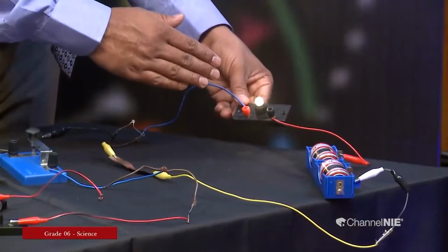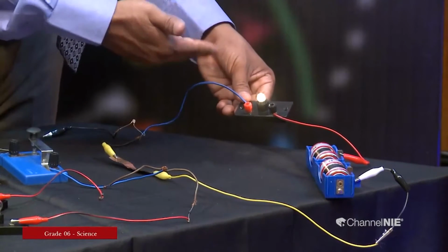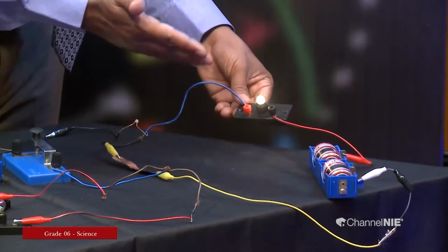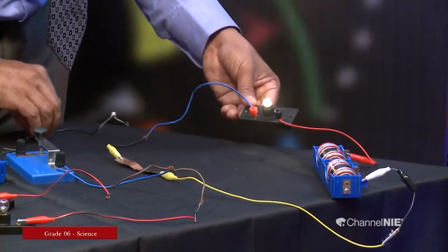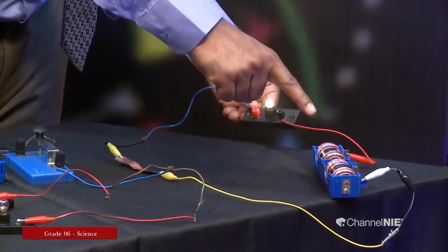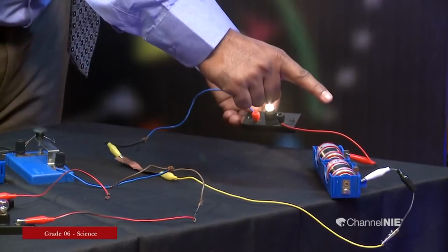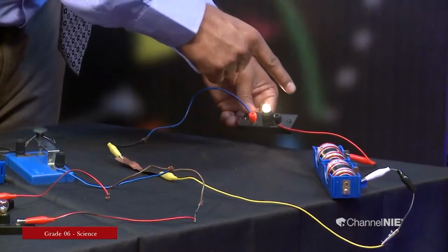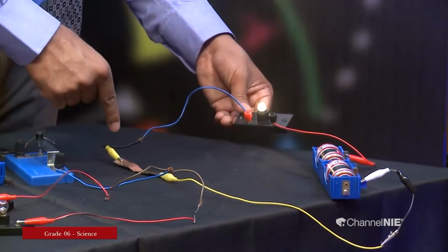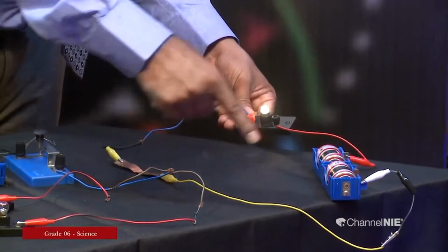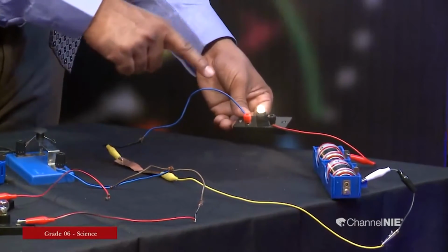The bulb is glowing with a higher brightness. That is because of this good conductor. Current passes from the battery through connecting wires, through the conductor copper, through the whole circuit.